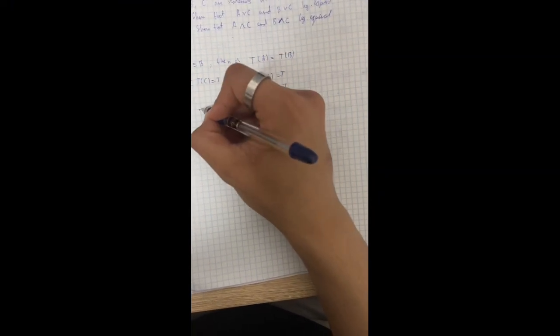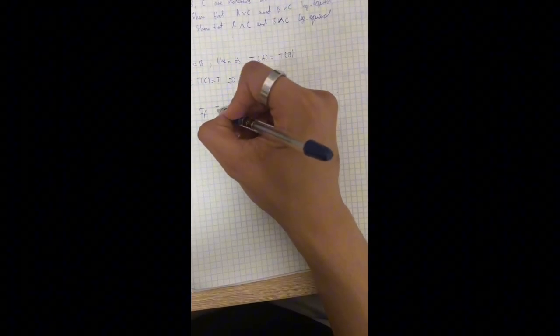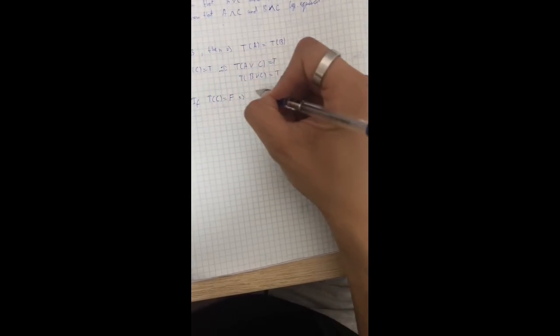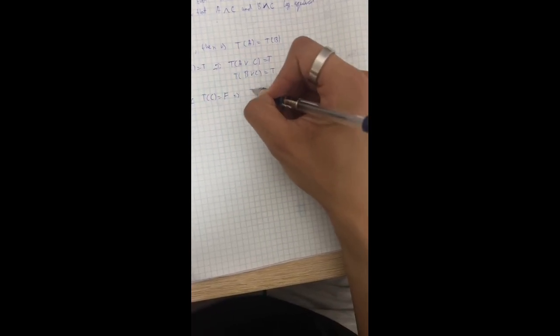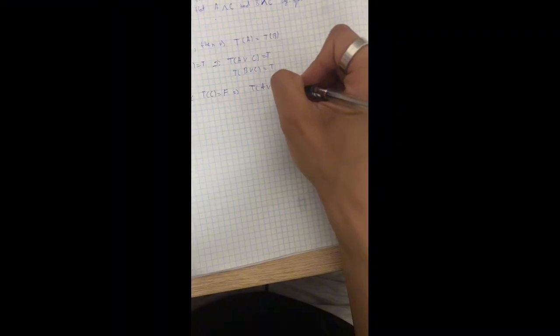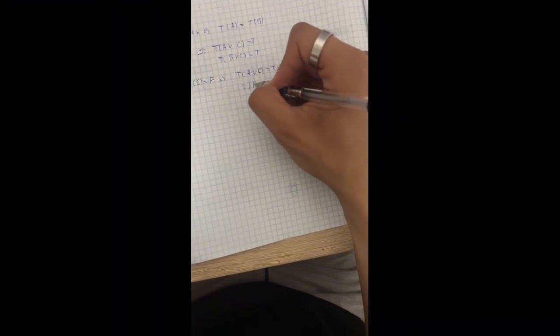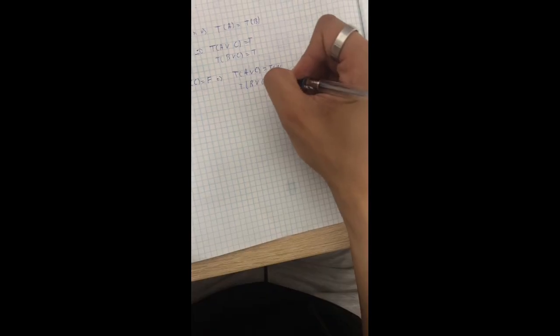That's the first case, and now the second case. In the second case, we try a scenario when C equals false. Then A OR C equals A, and B OR C equals B. So if C is false, the result of the OR operation depends on the first statement.